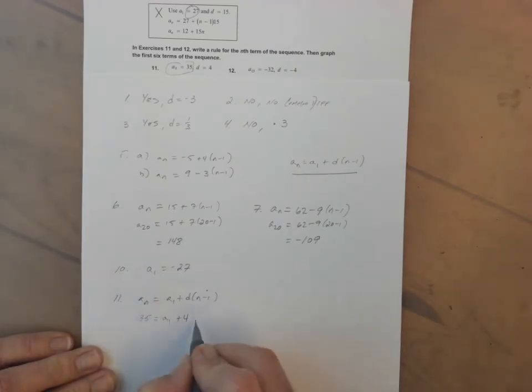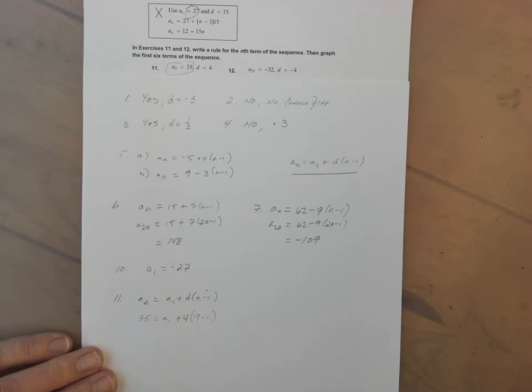is equal to a1 plus, and then we're going to plug in 9. So notice in our linear equation, we end up with one variable, which is the a1, which we need to solve for. So 35, 9 minus 1 is 8. 8 times 4 is 32. Subtract 32. A1 is 3. And so our rule would be 3 plus 4 times n minus 1.